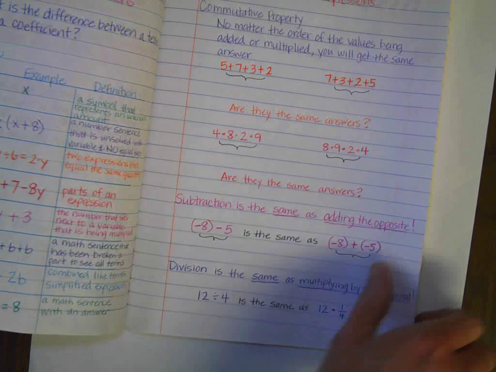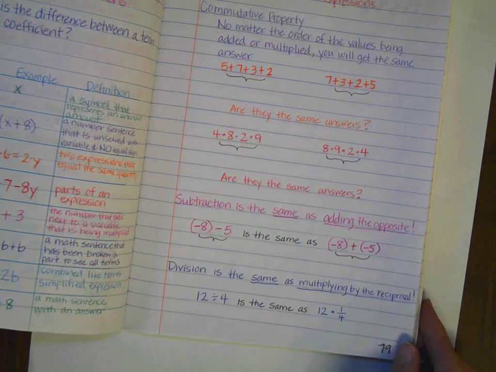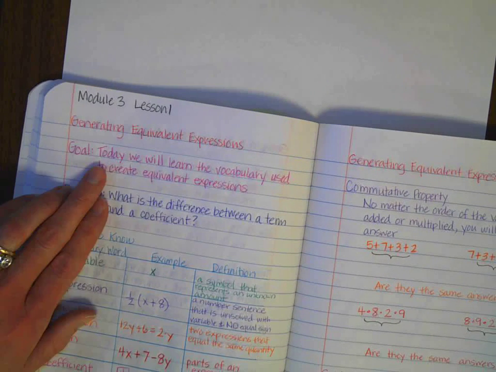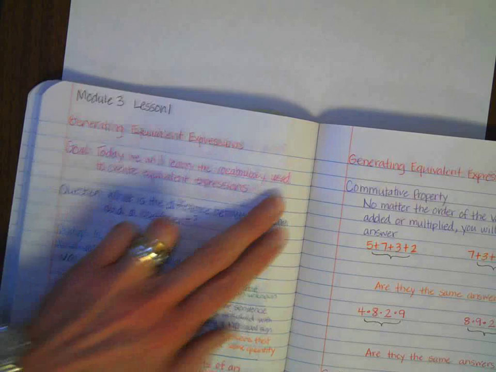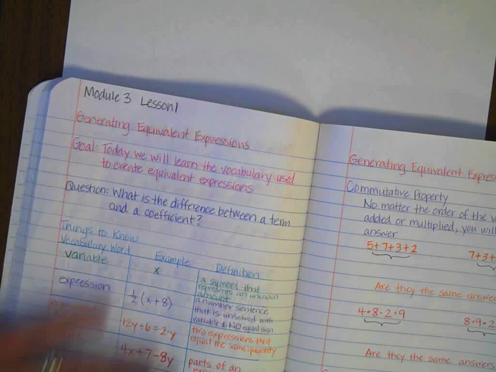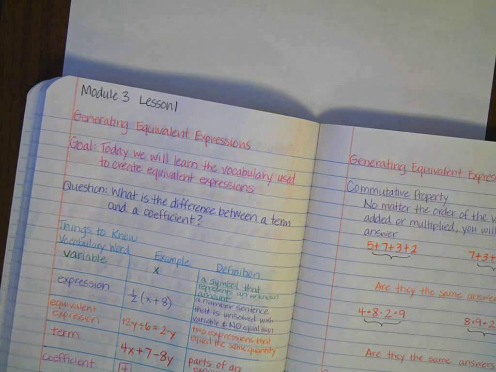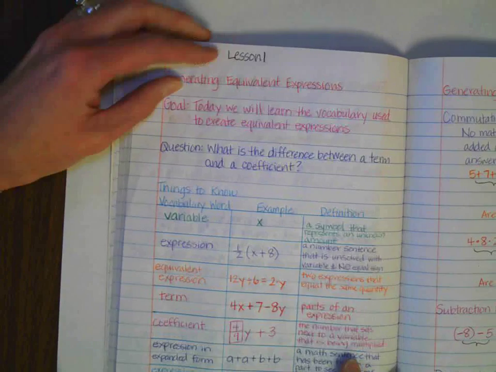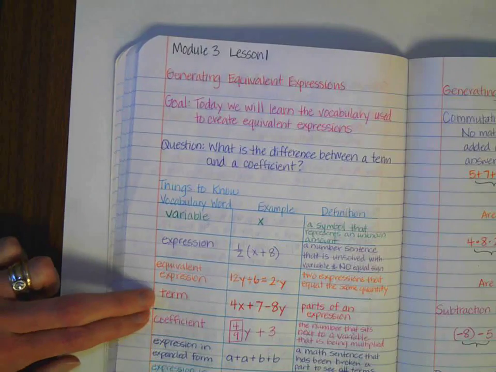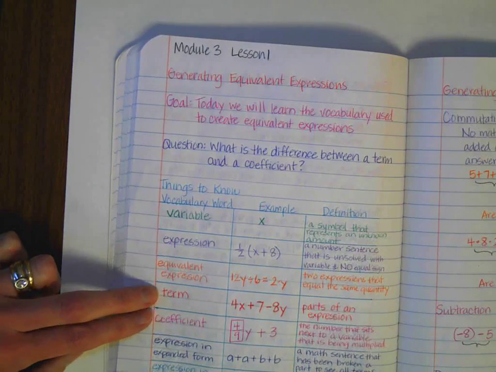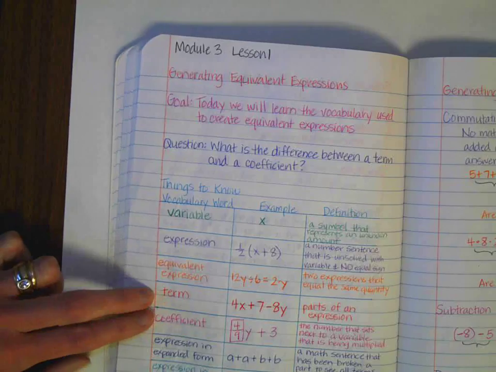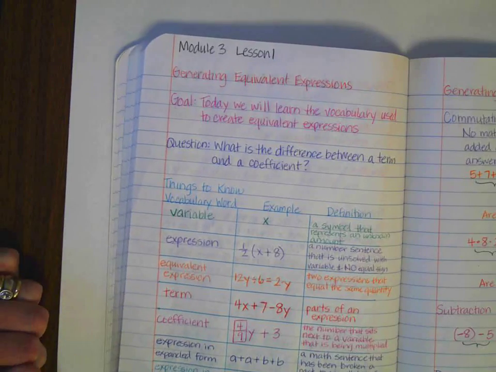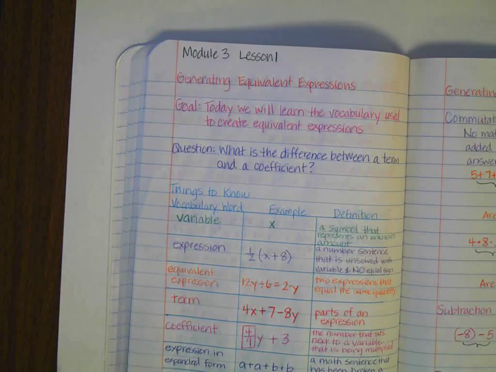Okay? So hopefully this is a good way to get you started. Hopefully you got everything written down. If you didn't, go back and take a look again and make sure you finish it up. Our goal for today, we will learn the vocabulary used to create equivalent expressions. Lots and lots of vocabulary, lots of examples. What is the difference between a term and a coefficient? I'm going to leave that up to you, and then when we get back to school in the morning, I would like you to tell me the difference between those two things. They're right here in your book, and the answer is there.